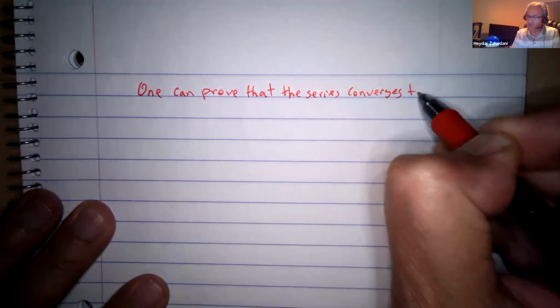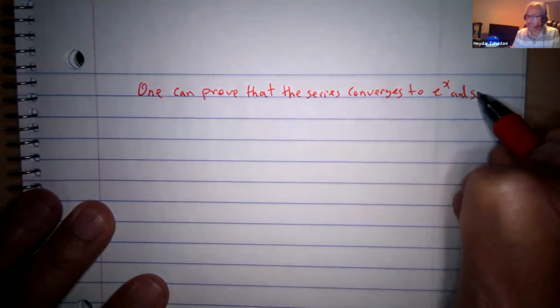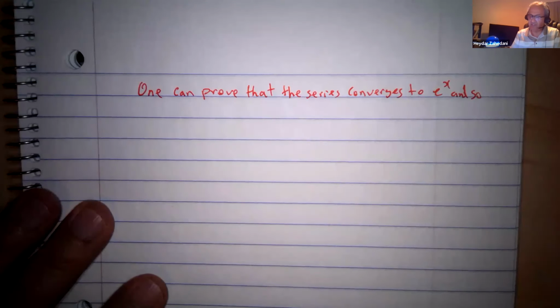Okay, so one can prove, this is a theorem, I'm not going to prove it, that the power series converges to e to the x, in fact. That the series converges to e to the x. And so you have this formula. You can use it anytime you like.